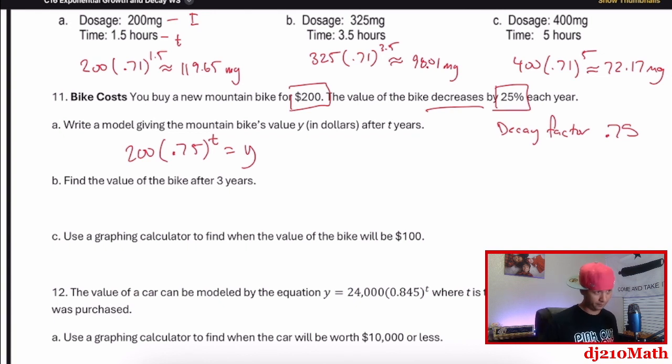Okay. We want to find the value of the bike after 3 years. So T is equal to 3 is what this is saying. So 200 times 0.75 to the 3.